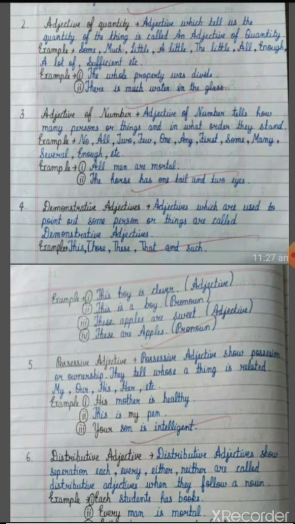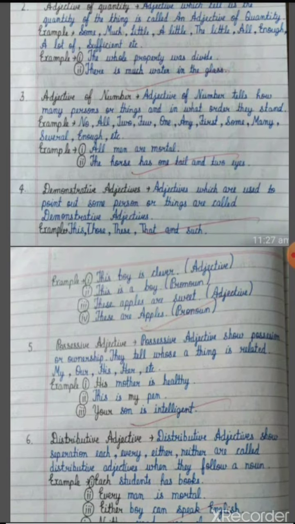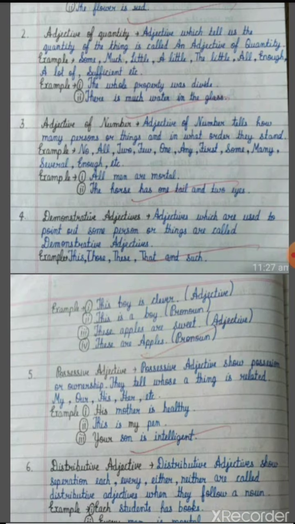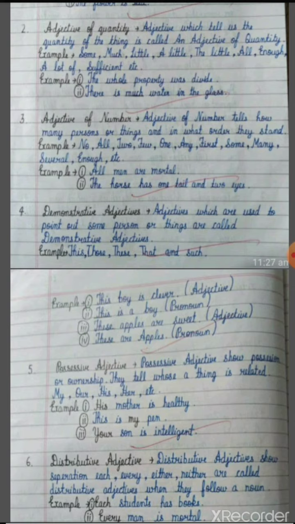Third is adjective of number. Adjective of number tells how many persons or things and in what order they stand. That means it tells about the number of persons or things. Suppose we say, there are 3 men, so 3 is a number. So no, all, too, few, one, any, first, some, many, several, enough. These are adjectives of number. Example: all men are mortal. How many men are mortal? All are mortal. So here all tells about the number of men.